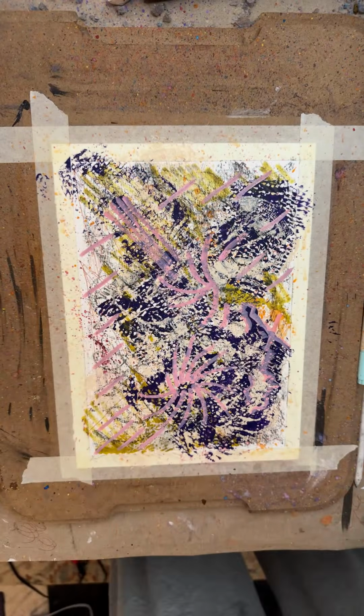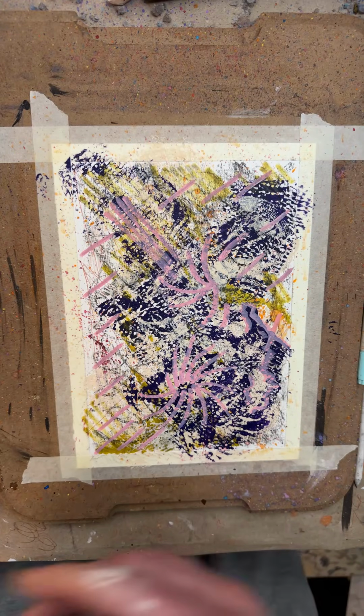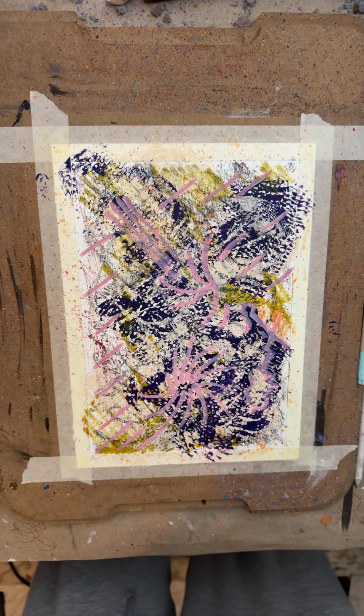It's also a color I don't normally use very much of. And we'll get a little bit of green in here too.